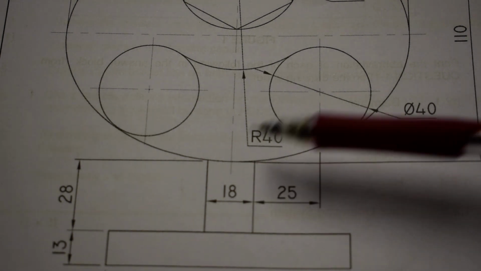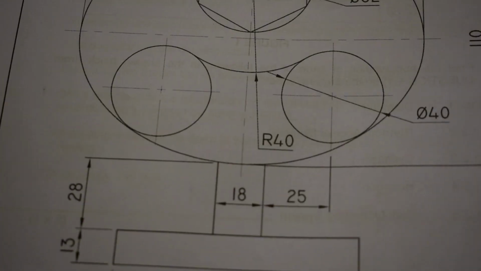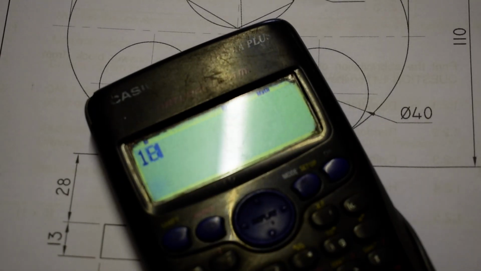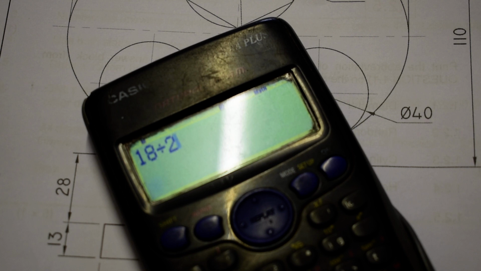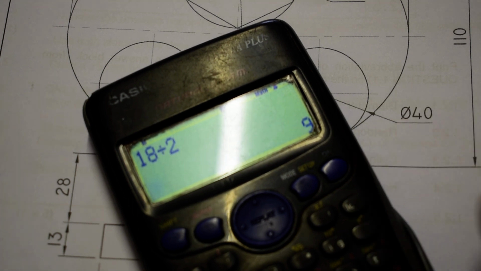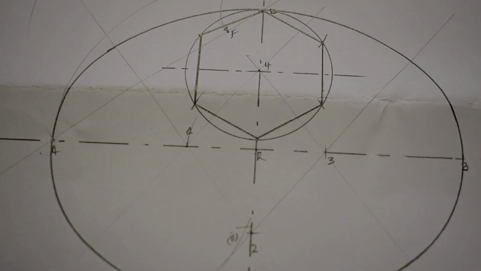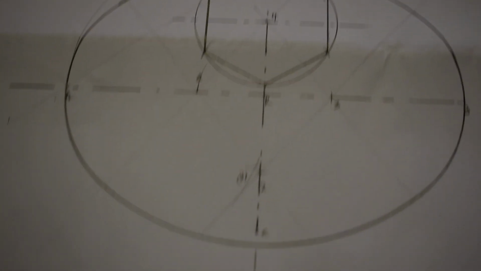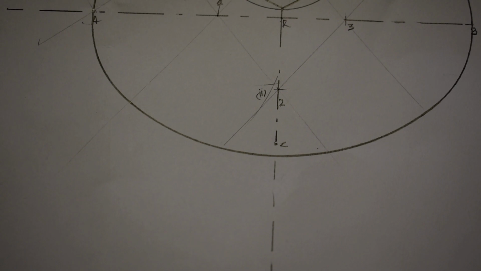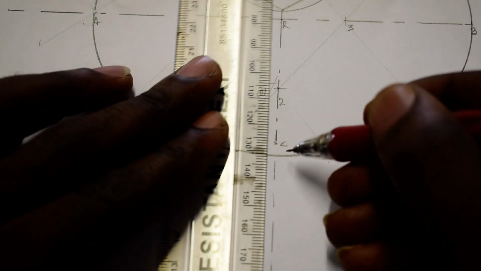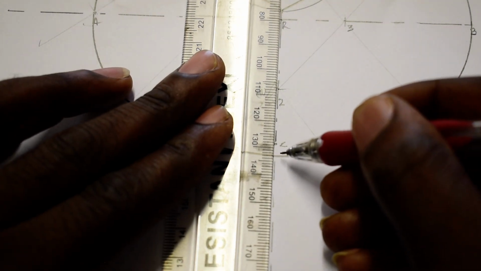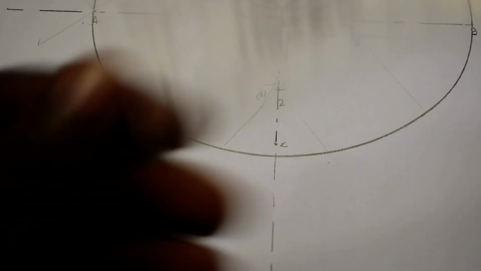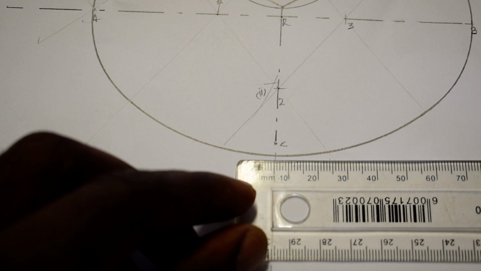So we are going to divide this into 2. 18 divided by 2, we are getting 9, isn't it? 9 millimeter, which means right from this point, we are going to measure 9 millimeter this side and 9 millimeter this side.